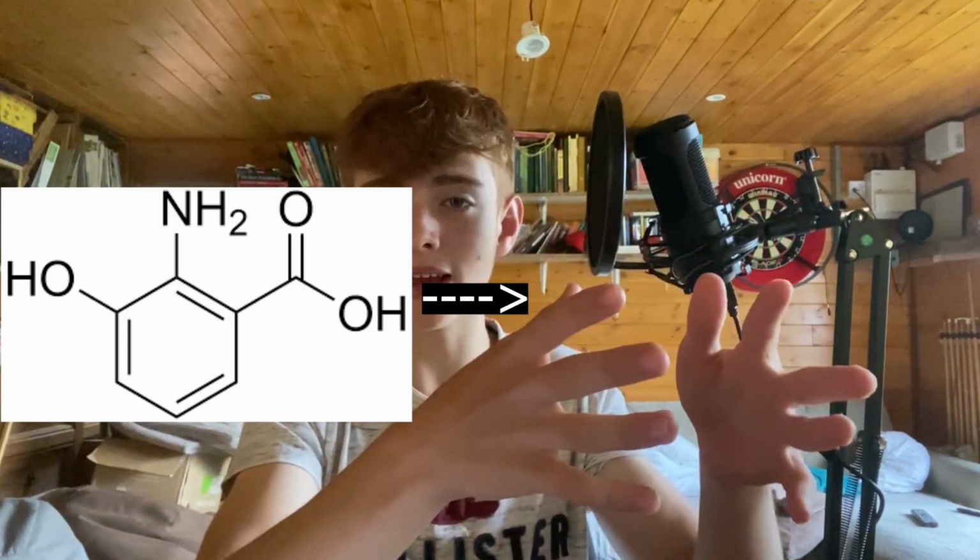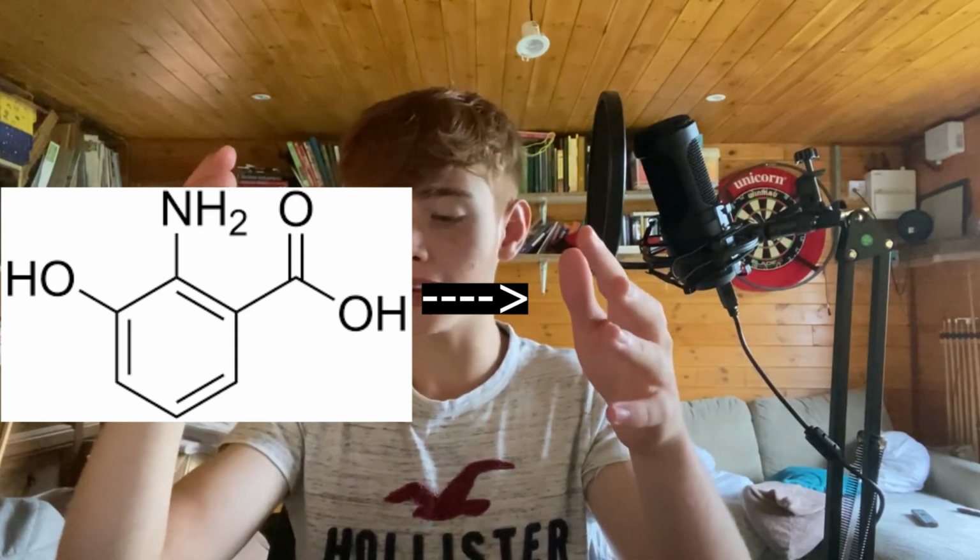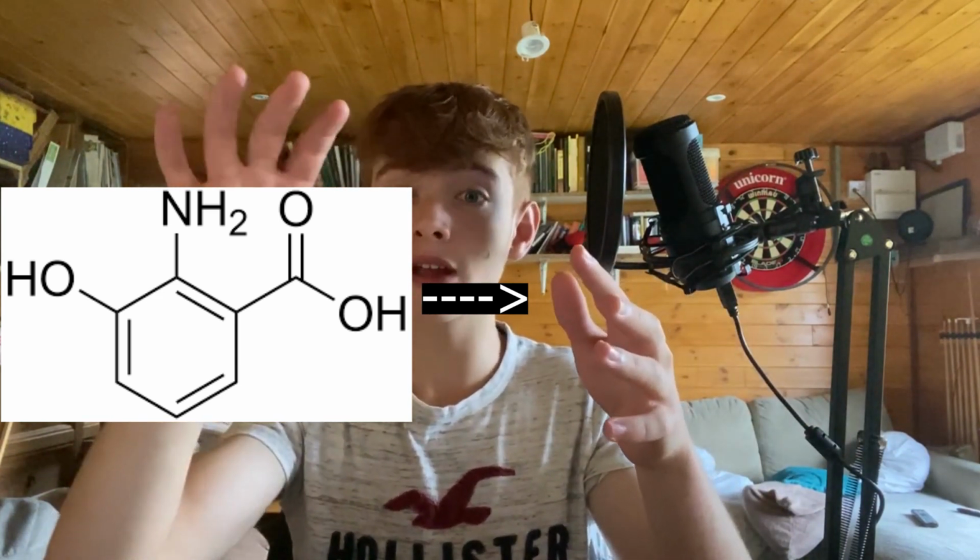kynureninase. Now, in the fifth reaction step inside of this metabolic process, you take your hydroxy anthranilic acid and you end up converting it into a very complicated molecule with a very, very long name. I'm going to simply abbreviate it and maybe put the text up on the screen.